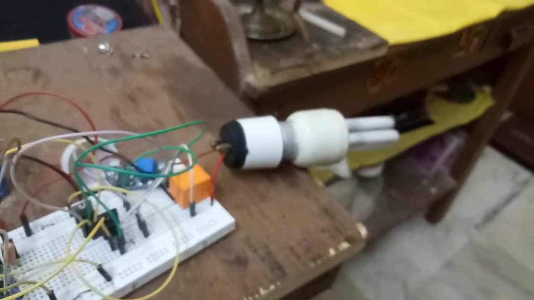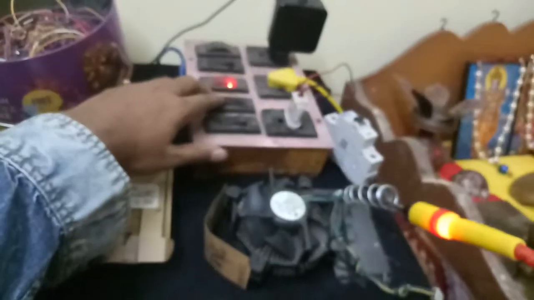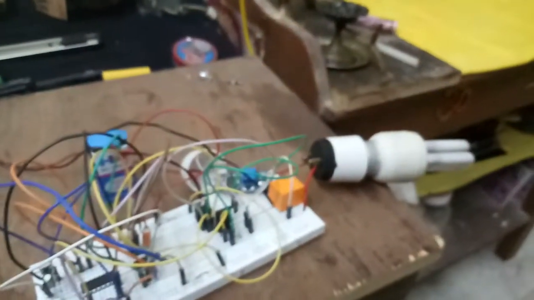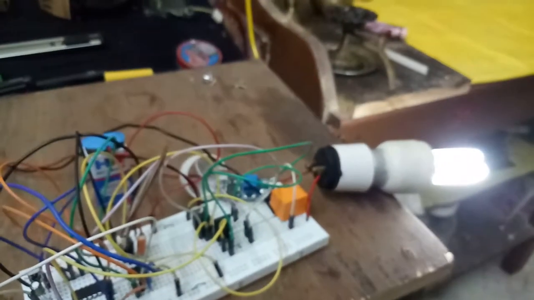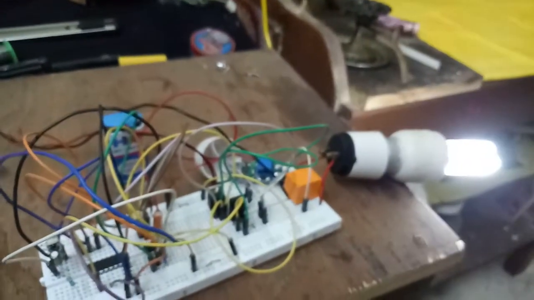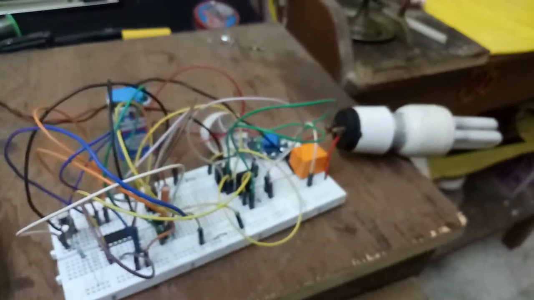I have to turn it on by this remote. Oh, I have turned on the wrong switch. This one is here, and the bulb is on, off, on and off.